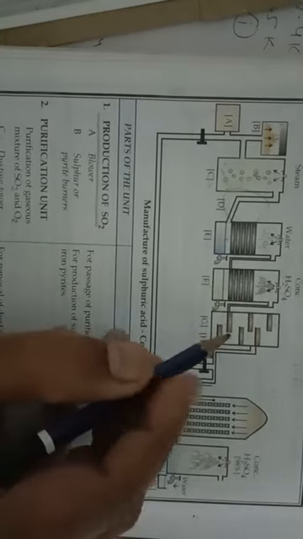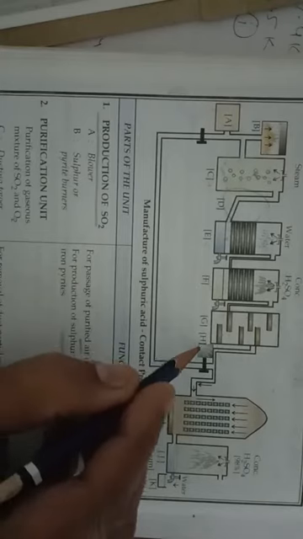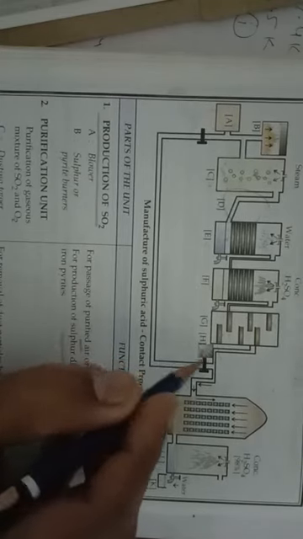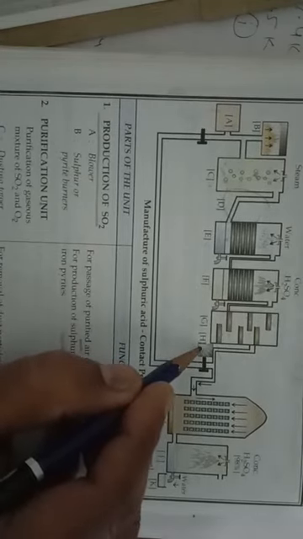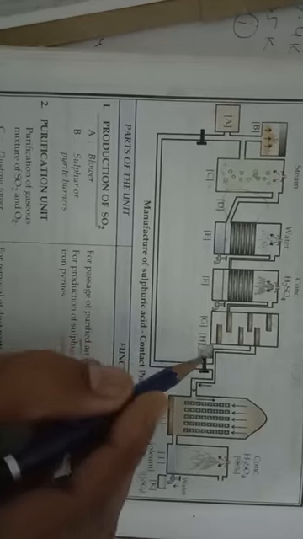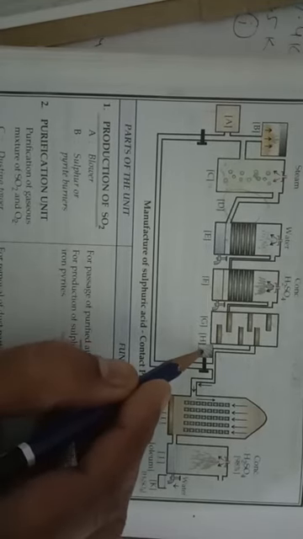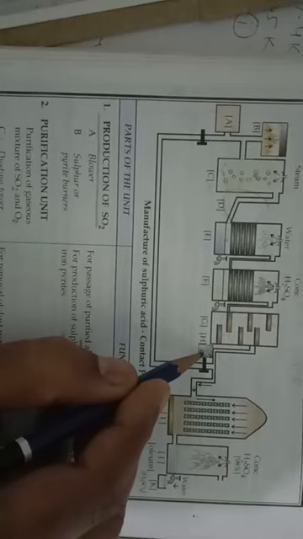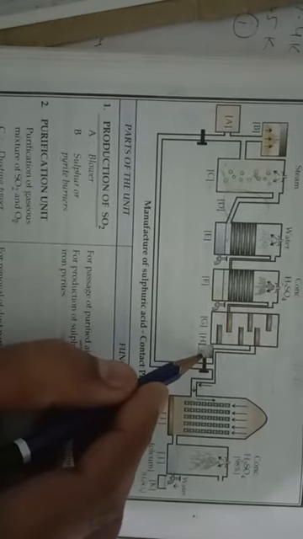After this the gaseous mixture is passed through chamber H, which is known as the testing box. In this box we test whether the gaseous mixture is totally purified or not.